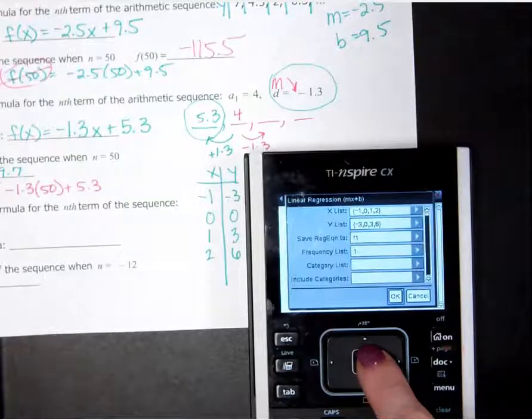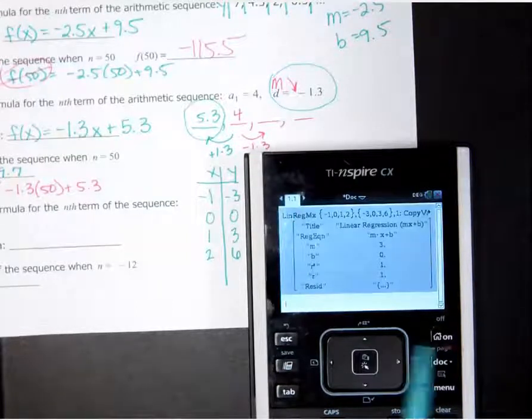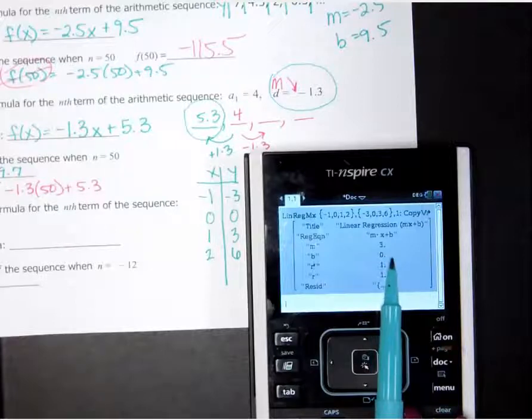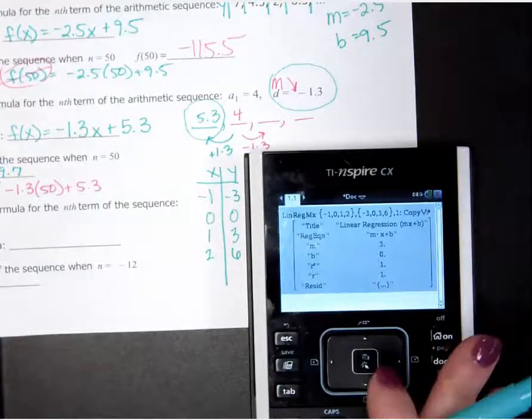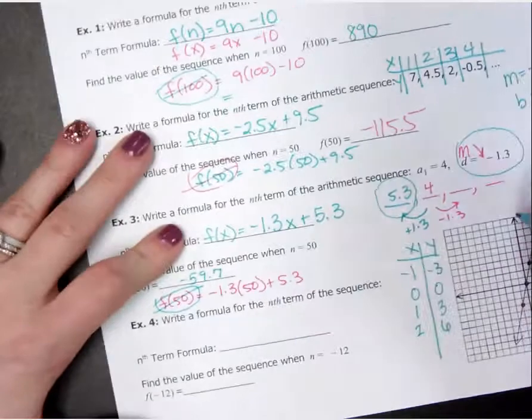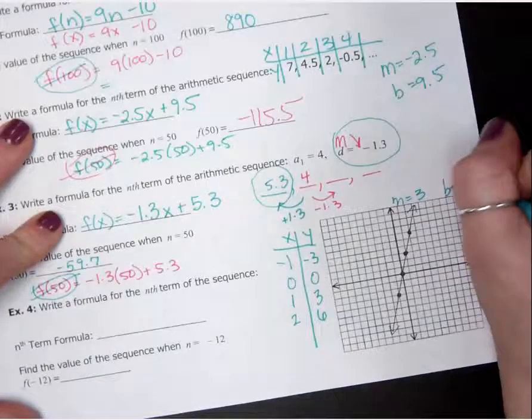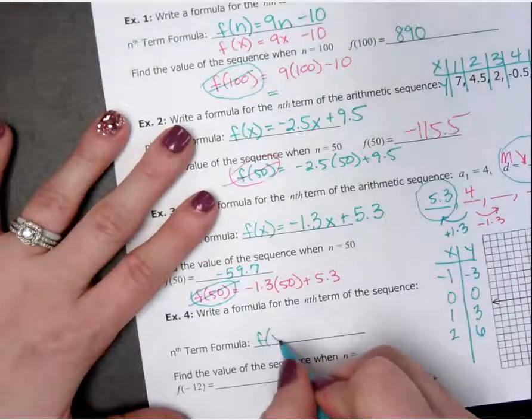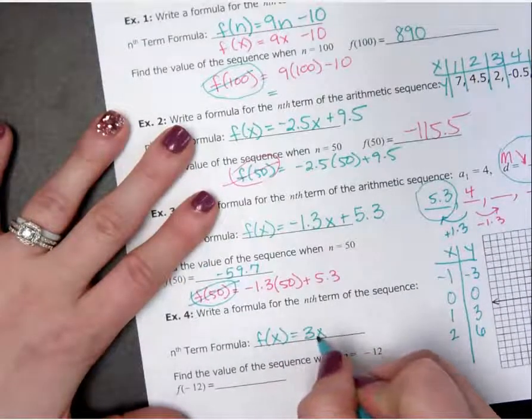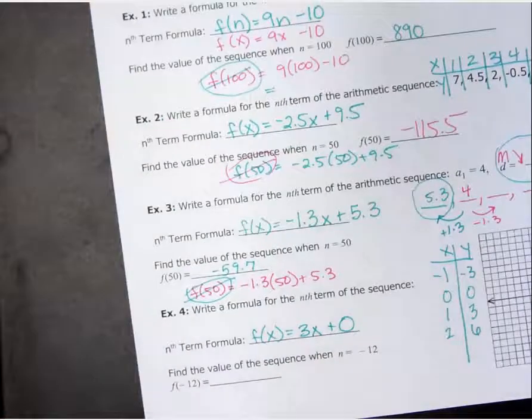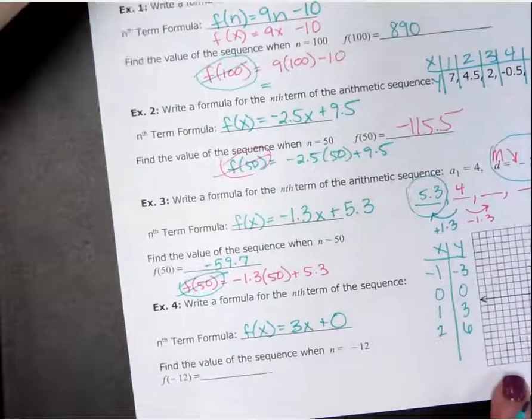Go to OK. My m value is 3, and my b value is 0. So m is 3, b is 0. So f of x equals 3x plus 0. Do we really need the plus 0? We don't really.